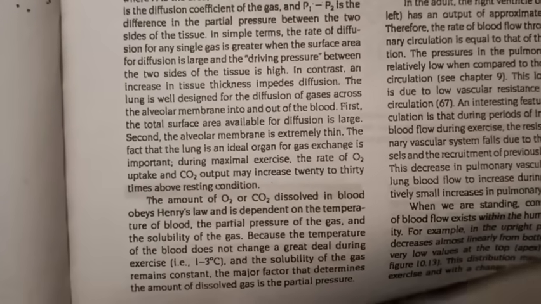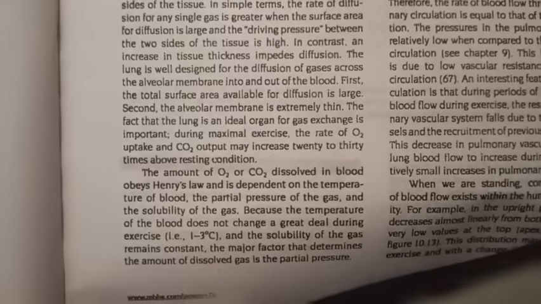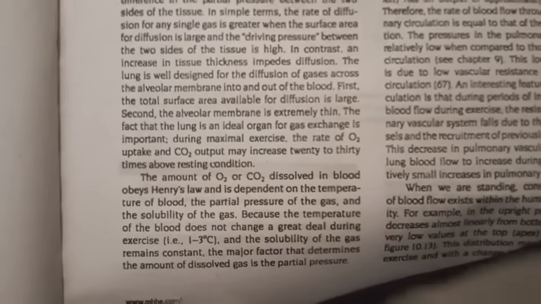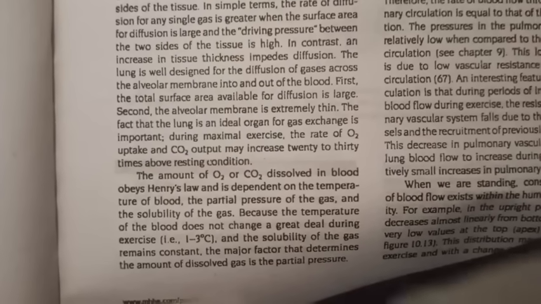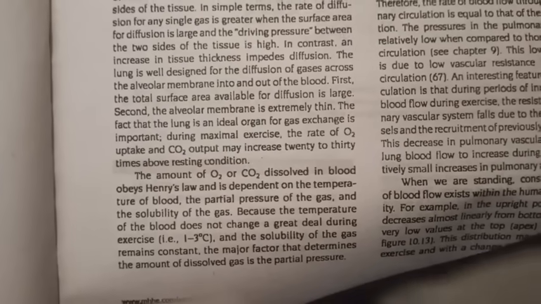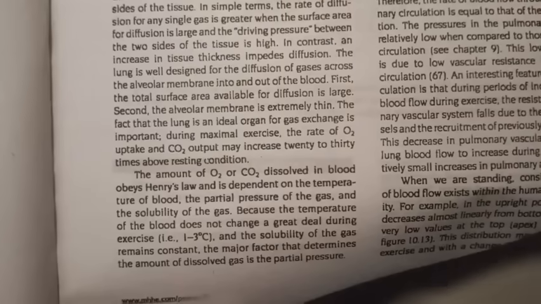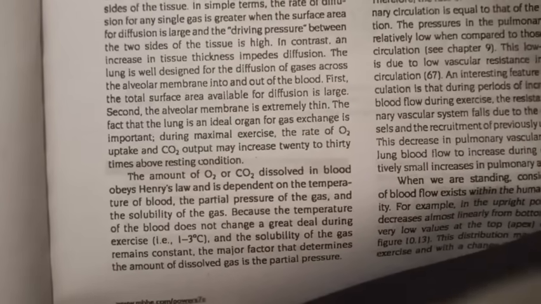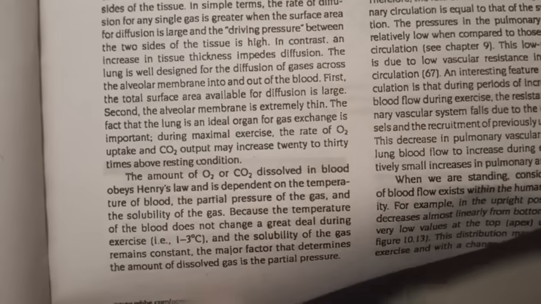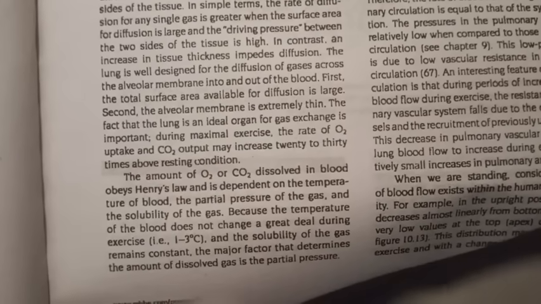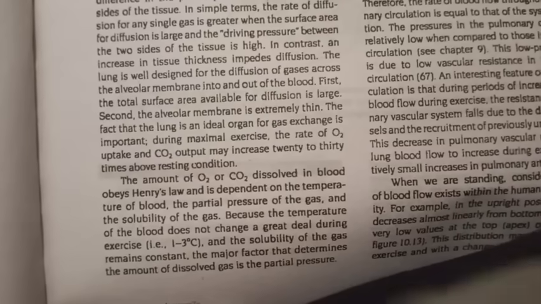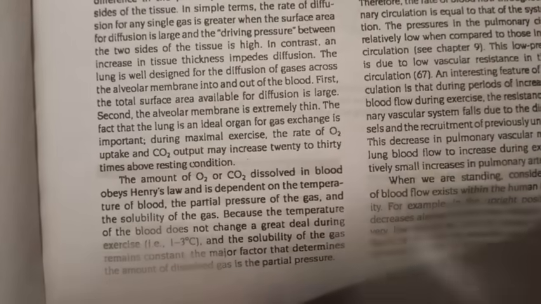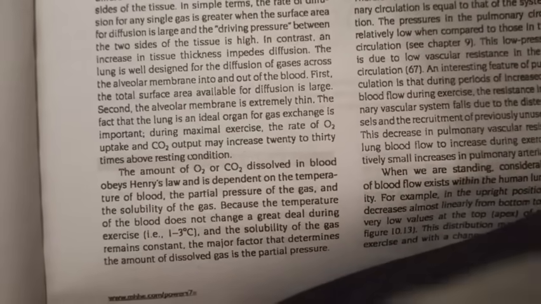The lung is well designed for diffusion of gases across the alveolar membrane into and out of blood. First, the total surface area available for diffusion is large, and second, the alveolar membrane is extremely thin. The fact that the lung is an ideal organ for gas exchange is important during maximal exercise. The rate of oxygen uptake and carbon dioxide output may increase 20 to 30 times above resting condition.